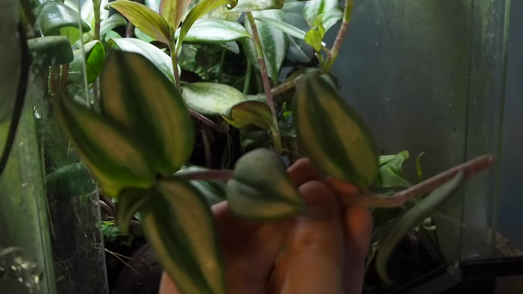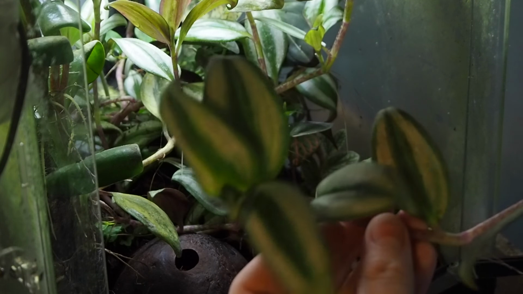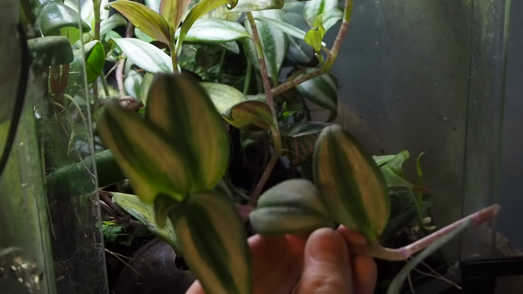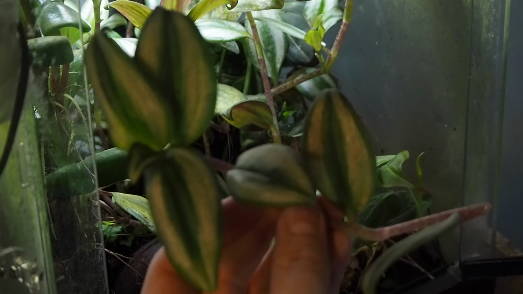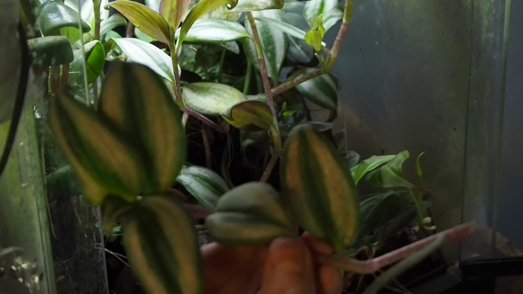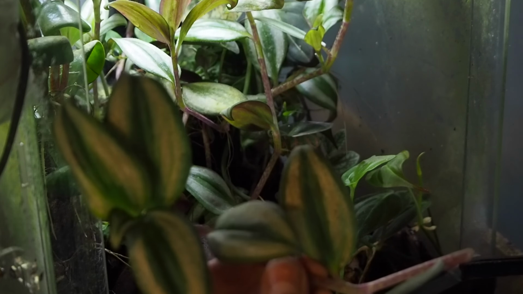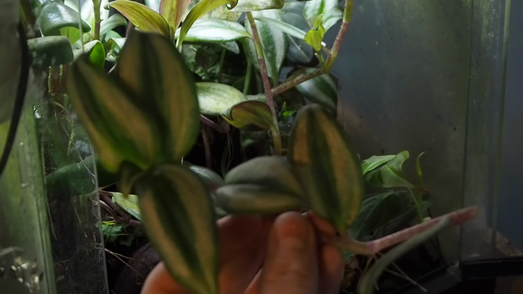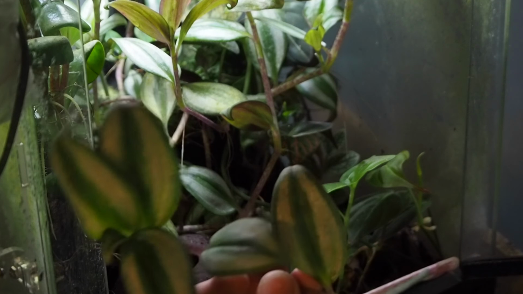Now, the Wandering Jew roots extremely easily, but if you're looking for something that will help root your more difficult plants in your vivarium, I definitely recommend checking out a rooting hormone just for tropical plants. That's what I'm going to be using in this tank, and it works very well. So do not be scared. It's not going to harm your frogs, and it's only going to help your vivarium.